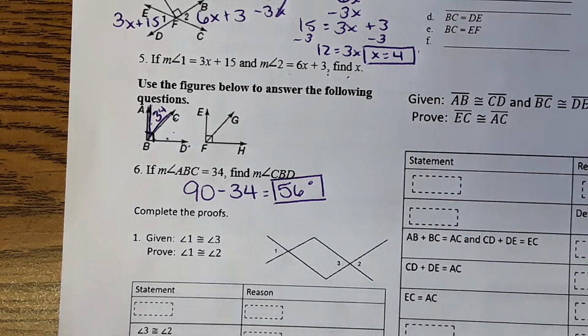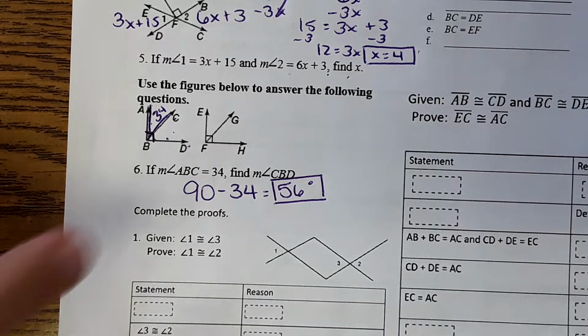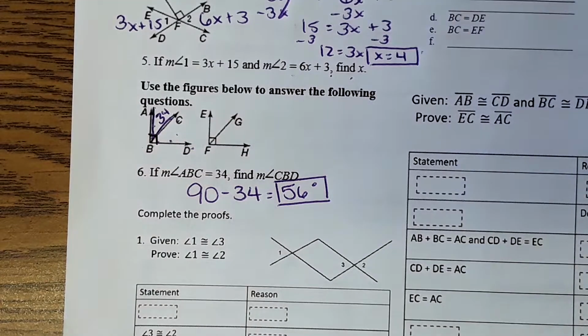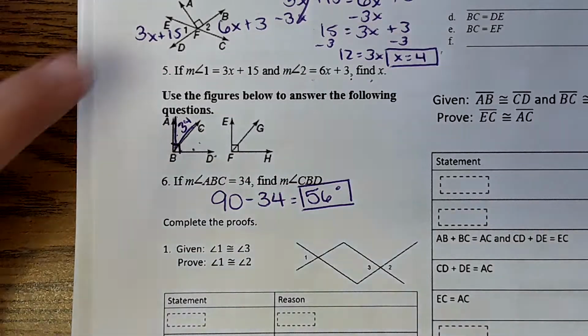So as I'm going through these, consider any variation of this. What if it was a linear pair? Then they would add to 180. So you might have to do 180 minus the number or something like that.